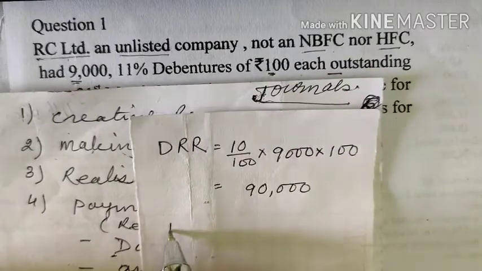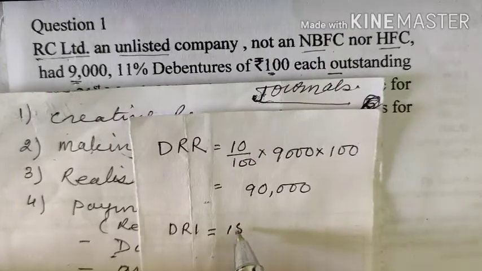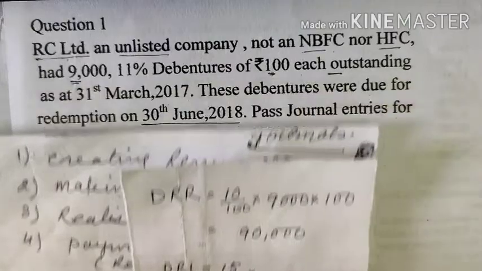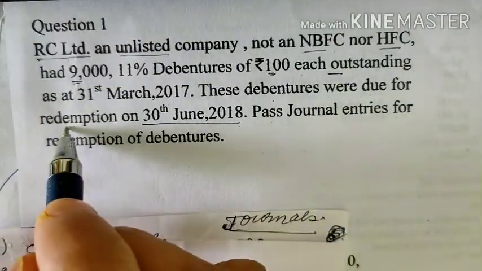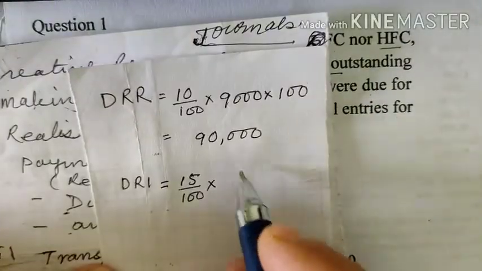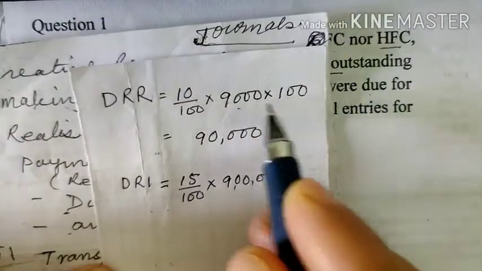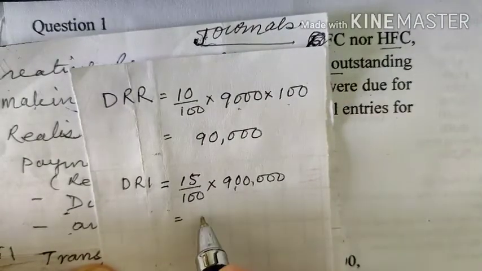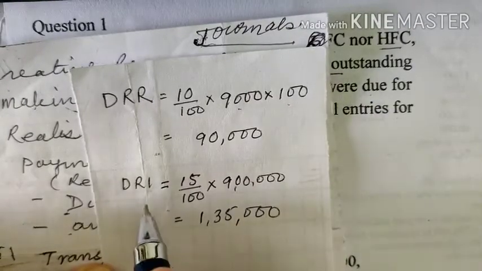Then next you have DRI. DRI should be created at the rate of 15%. So 15 by 100 into debentures to be redeemed. Here debentures were due for redemption. So what number of debentures? Again the same number of debentures. So this is 9 lakhs, because 9,000 into 100 will give you 9 lakhs. So this is 1,35,000. This is what I get as DRI.